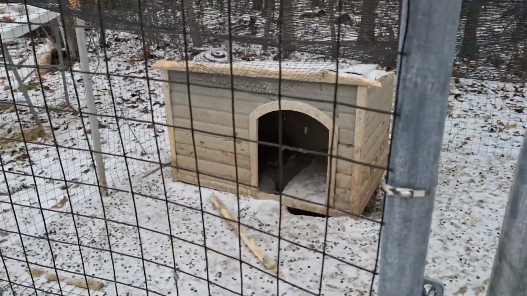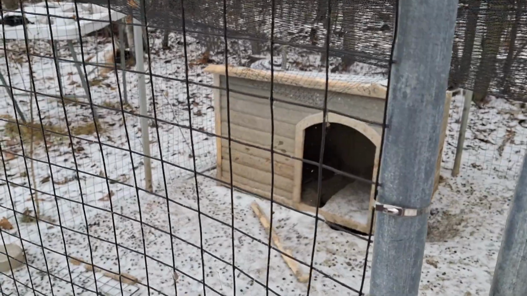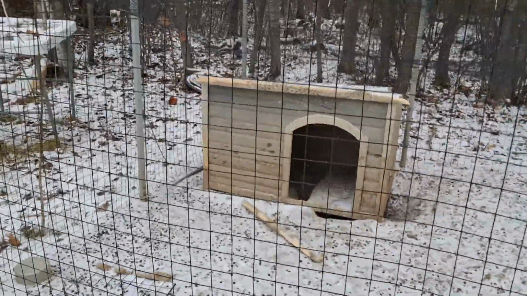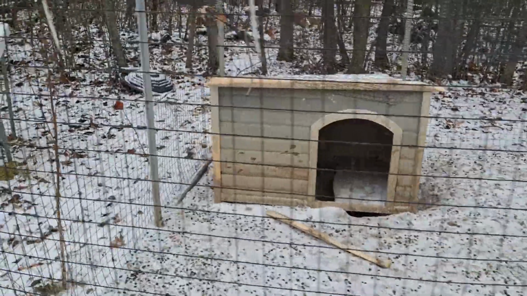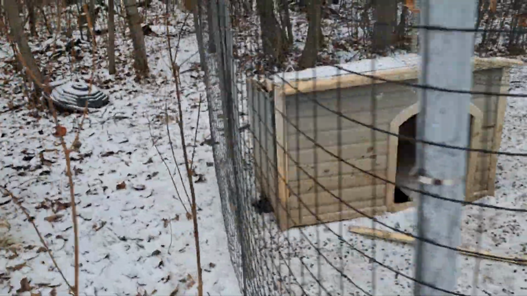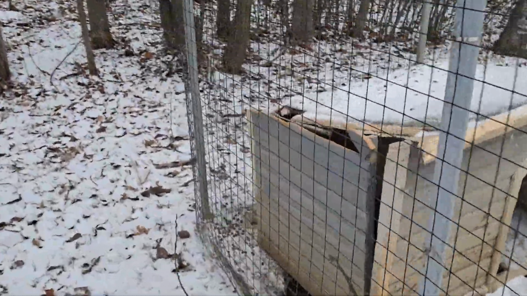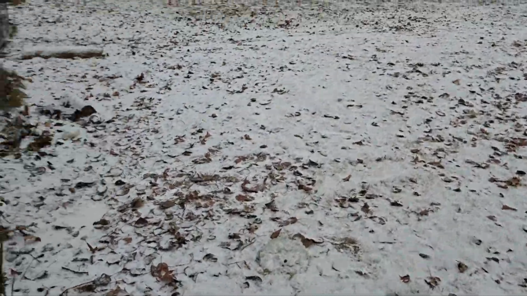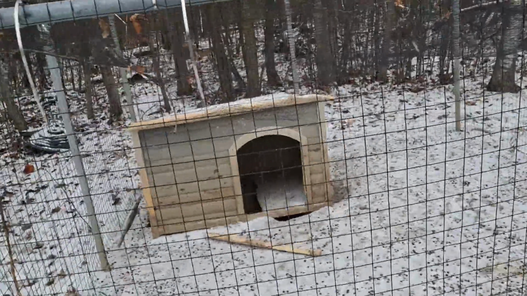We're out here with the rabbits again, and the girls are going in and out of their hole. Unfortunately, right when I got here, Deli, our solid black rabbit, zipped back down into that hole because she doesn't want me to grab her. So maybe she'll come out at some point, maybe she won't. Hi, Silverado. So we're not going to get to see her. That's unfortunate. She might come out.